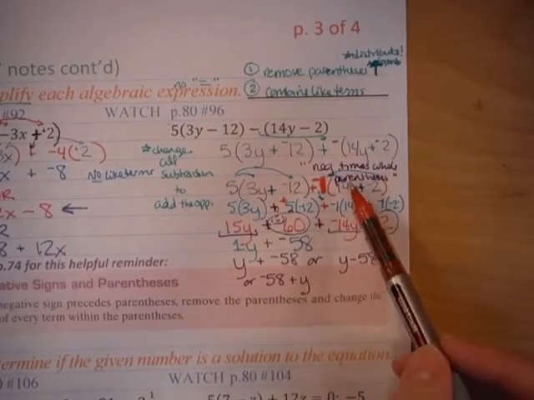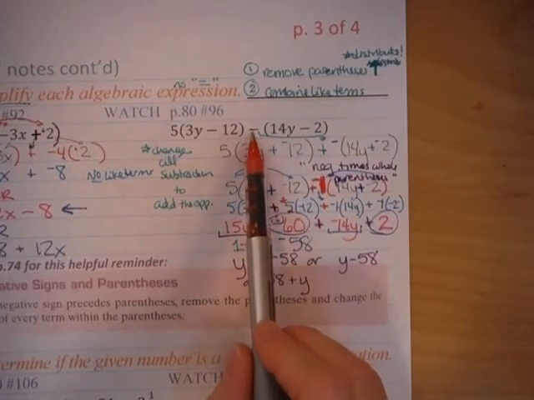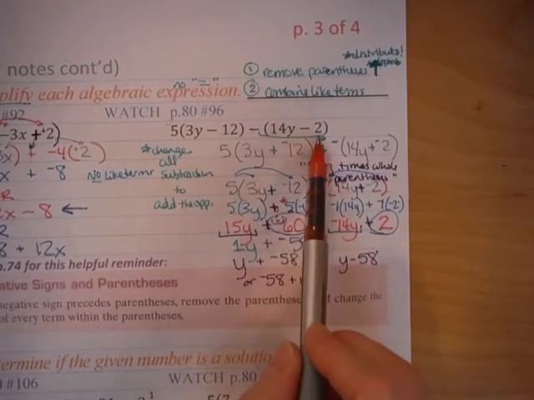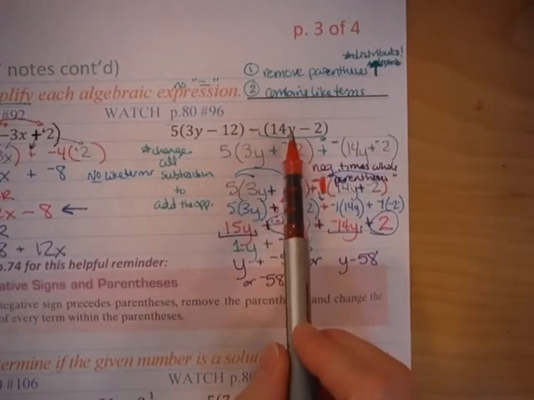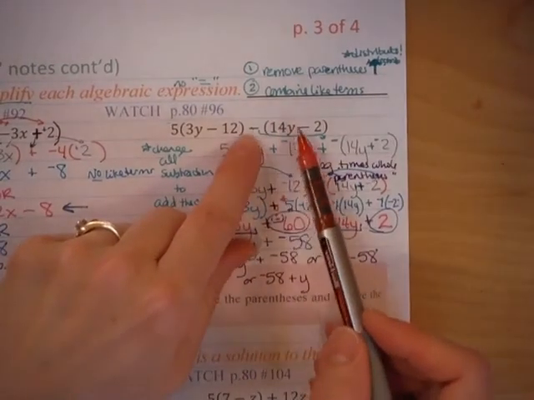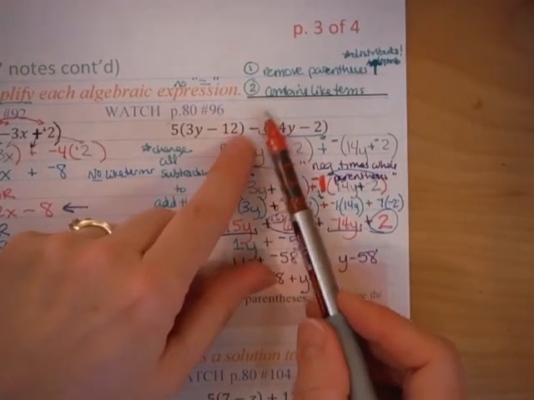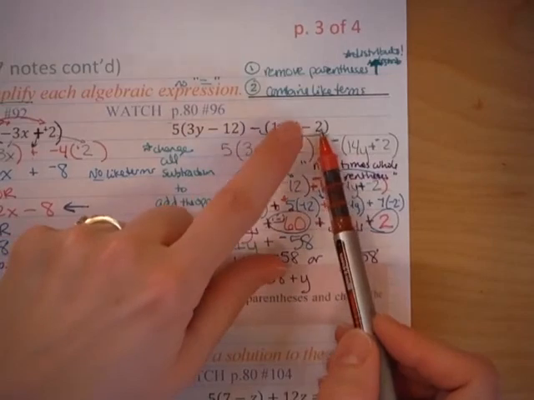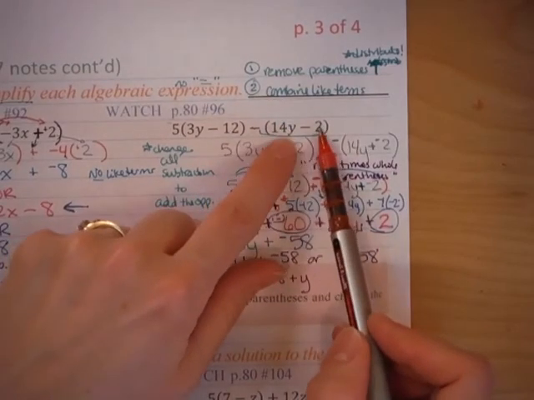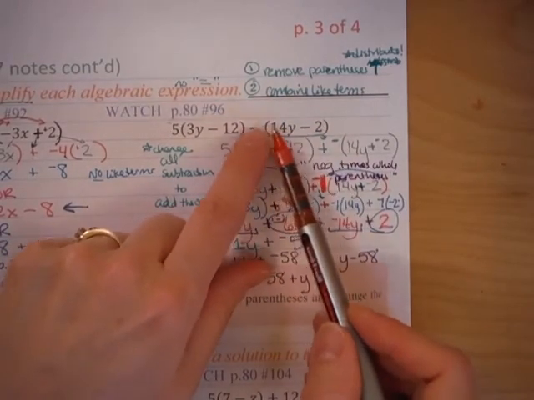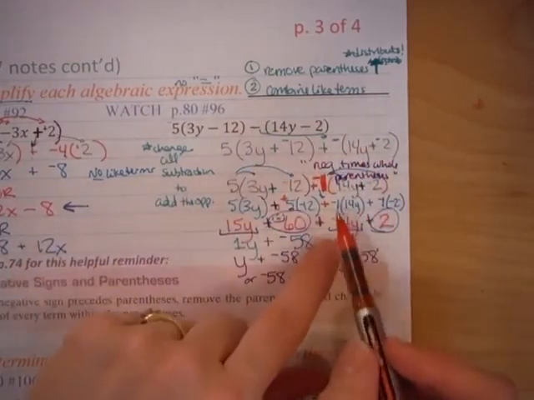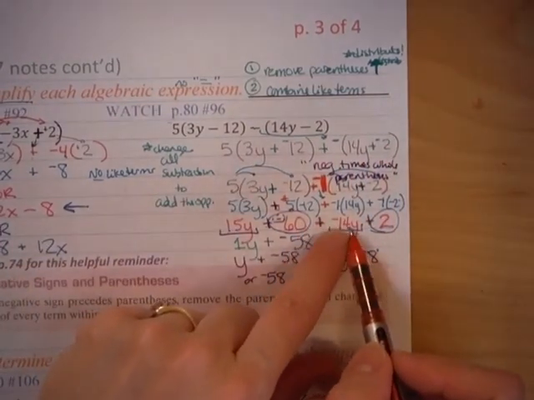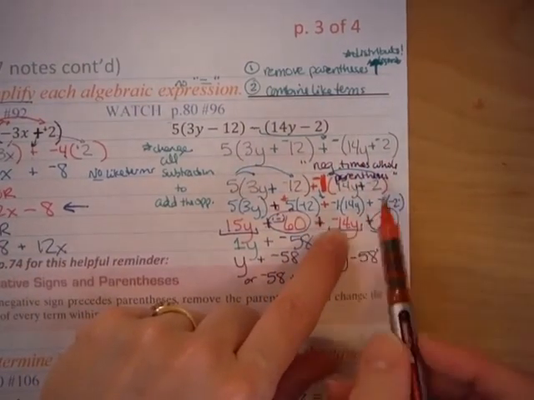Here's another way to think about it. Up here at the beginning, when I've got minus this whole quantity, 14y minus 2, what I'm really saying by that is I'm taking away the 14y and I'm taking away the negative 2. Both items are getting taken away. Both items have to be subtracted. Well, subtracting 14y, that makes sense, right? Here it is right here. We ended up subtracting the 14y, which is adding a negative 14y.